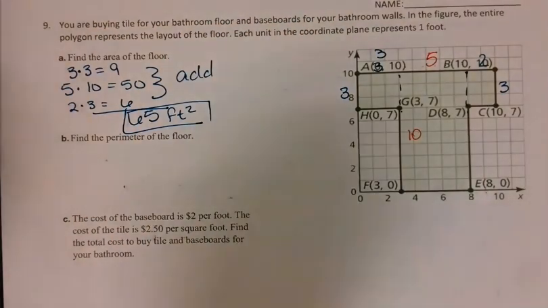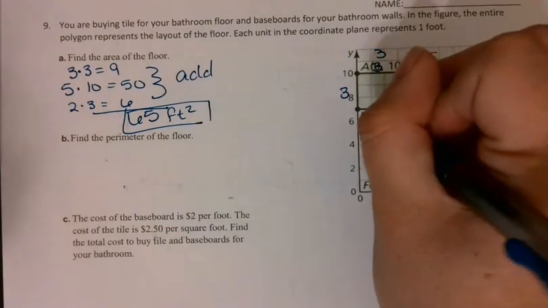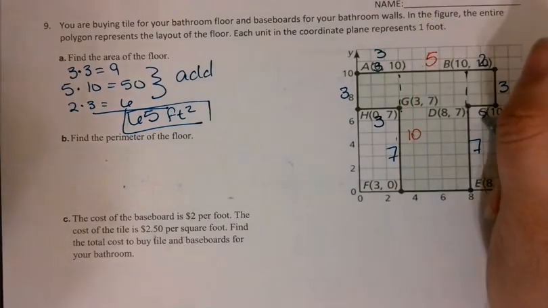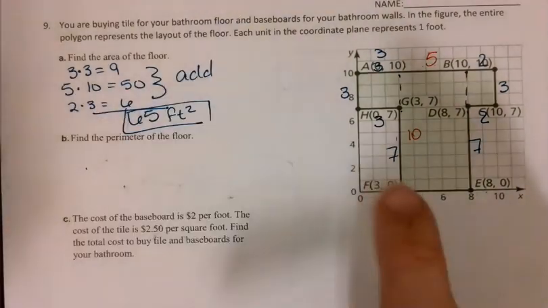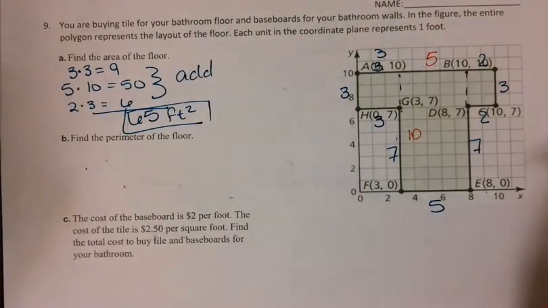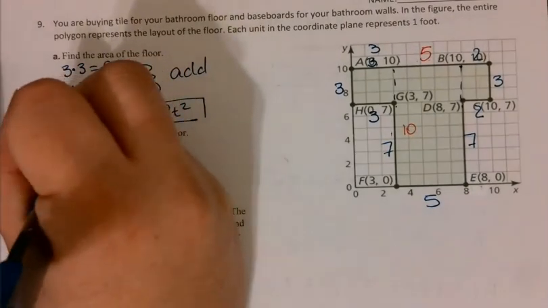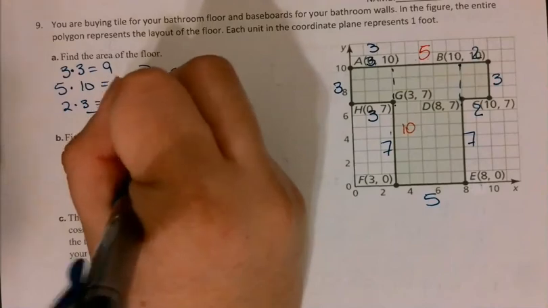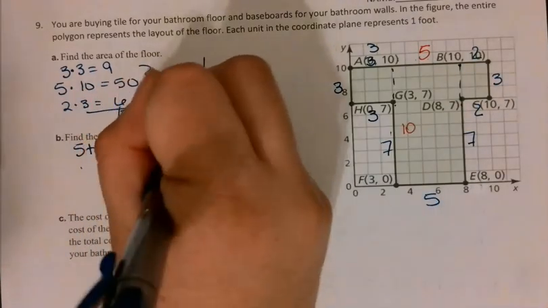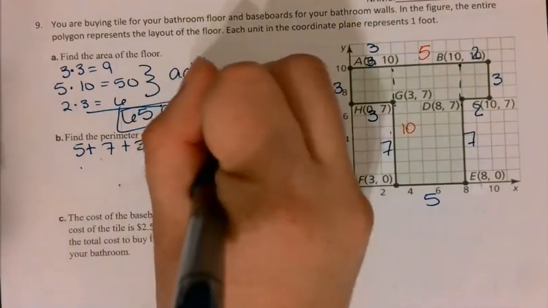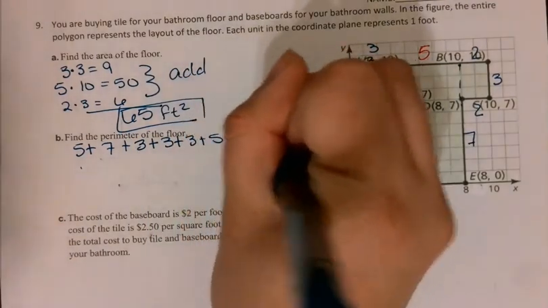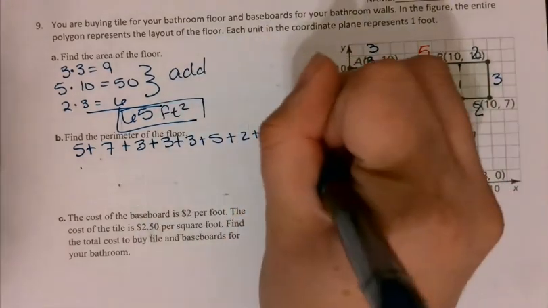Then I want to find the perimeter, so I'm going to go ahead and label all the other sides I haven't already. So this is 3, up and down. This is 7, 7, 2. So I'm not going to forget about that one. I'm going to start with the one I almost forgot about. So I have 5, plus 7, plus 3, plus 3, plus 3, plus 5, plus 2, plus 3, plus 2, and plus 7.